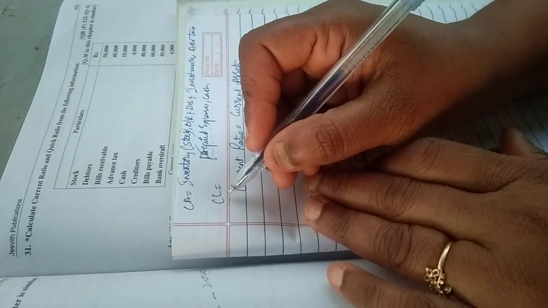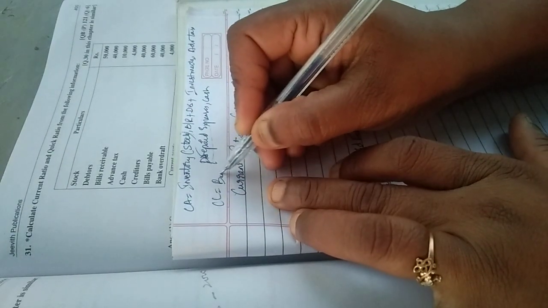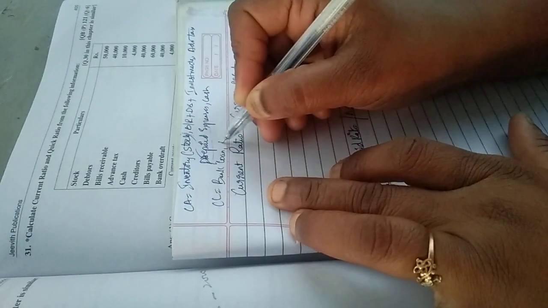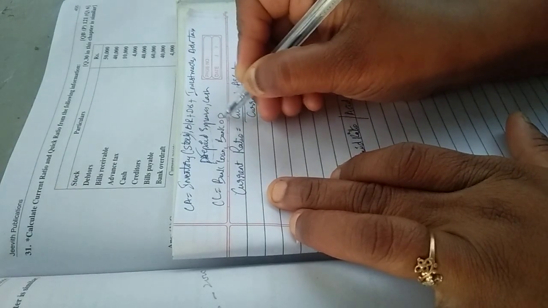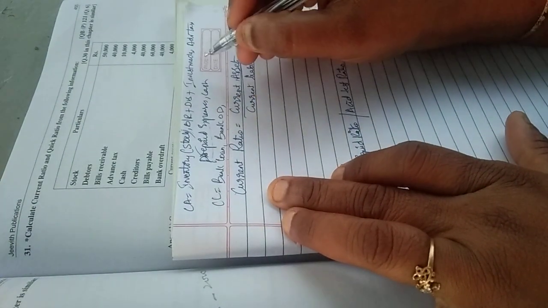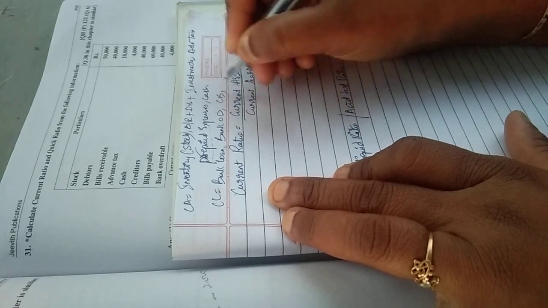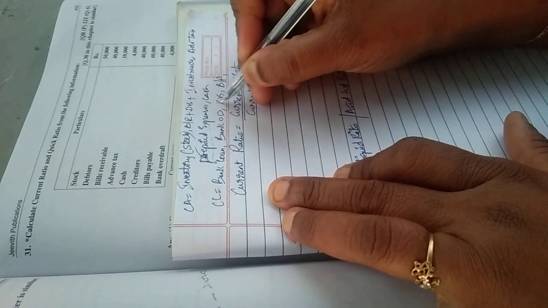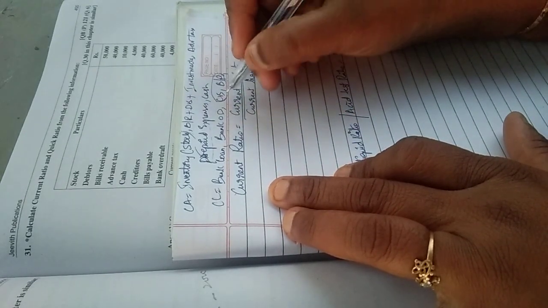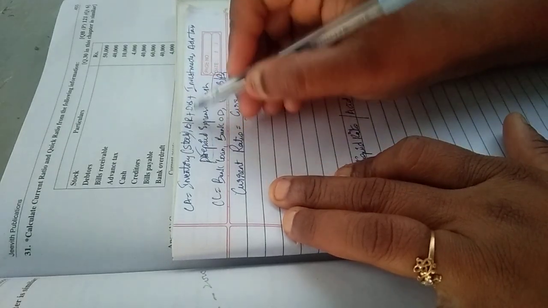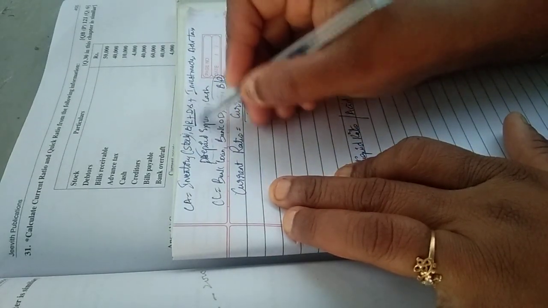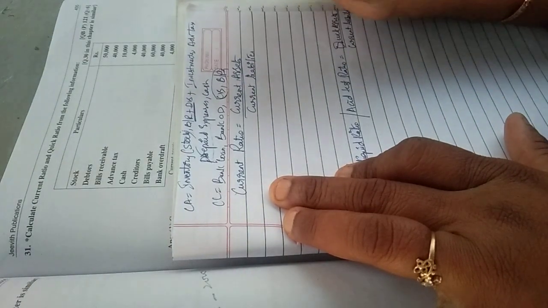What will come under current liabilities are your bank loan, bank overdraft, any kind of loan, your creditors, bills payable, which can also be given as trade payables. Same thing here, bills receivable and debtors can be given as one called trade receivables.